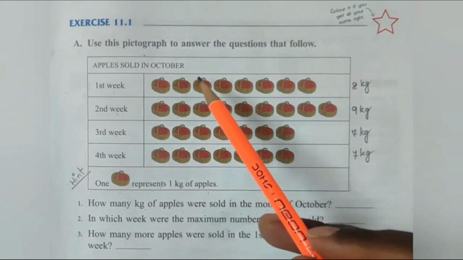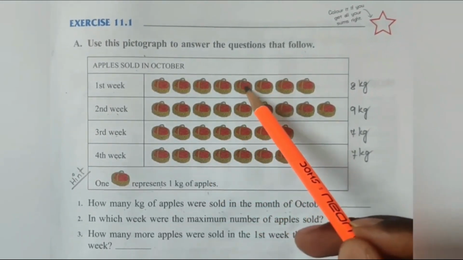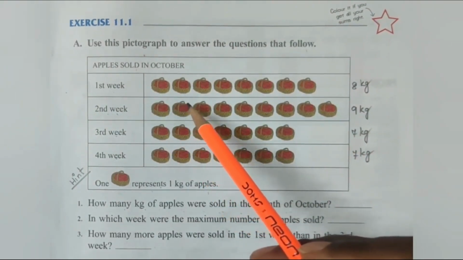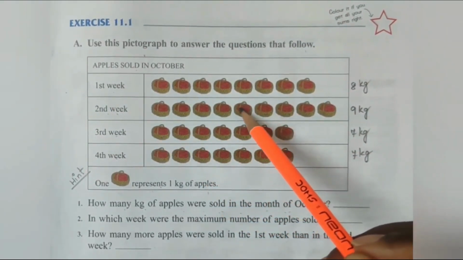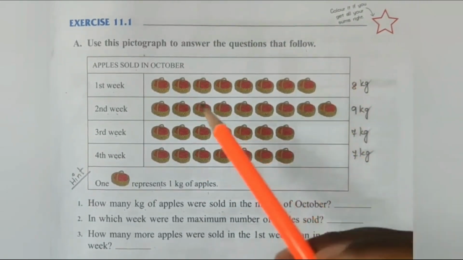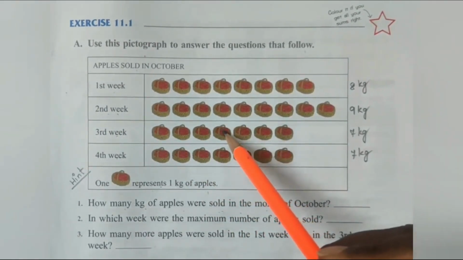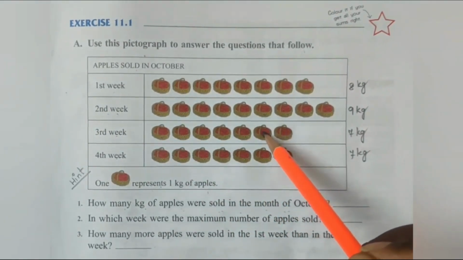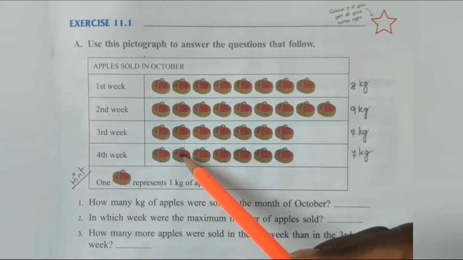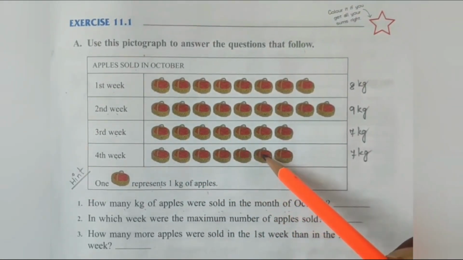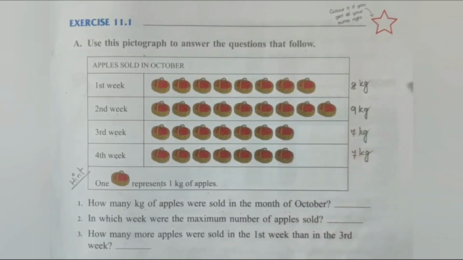That is 1, 2, 3, 4, 5, 6, 7, and 8. 9, 10, 11, 12, 13, 14, 15, 16, and this is 17. Now 18, 19, 20, 21, 22, 23, and this is 24. 25, 26, 27, 28, 29, 30, and this is 31.